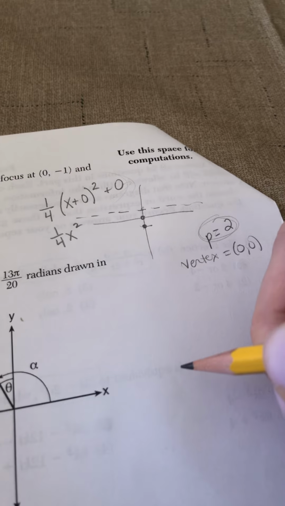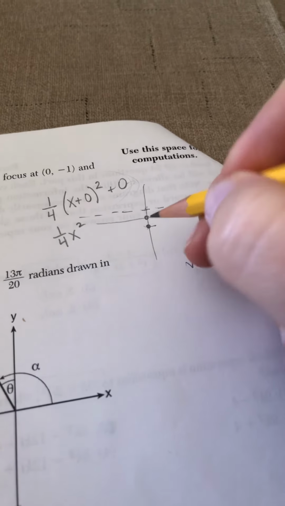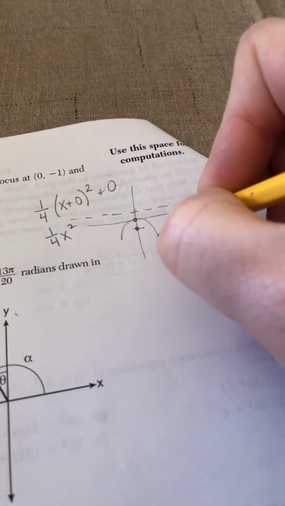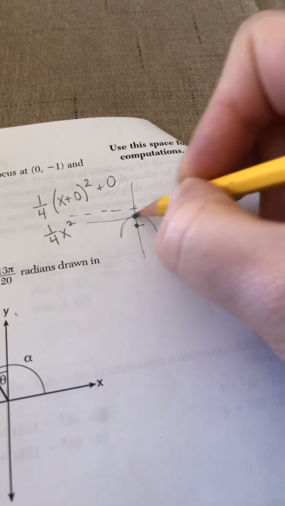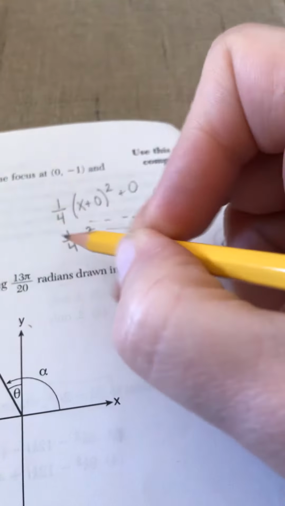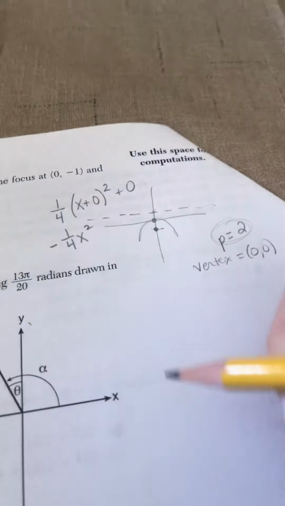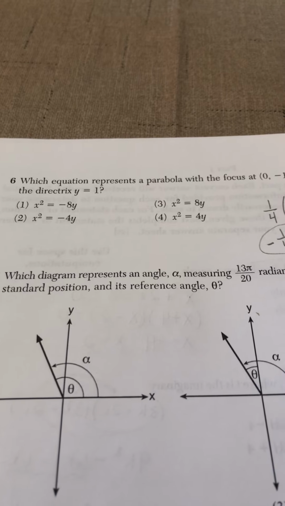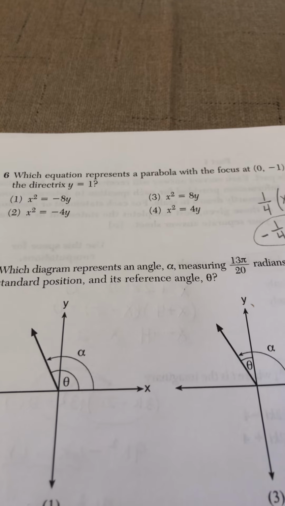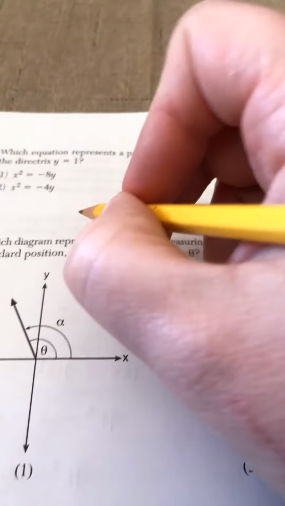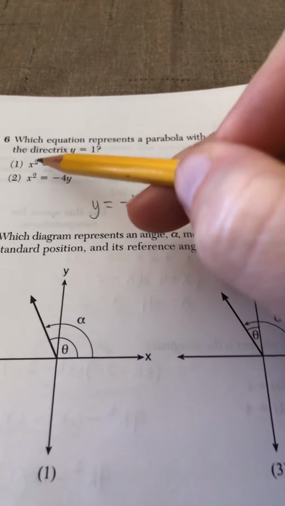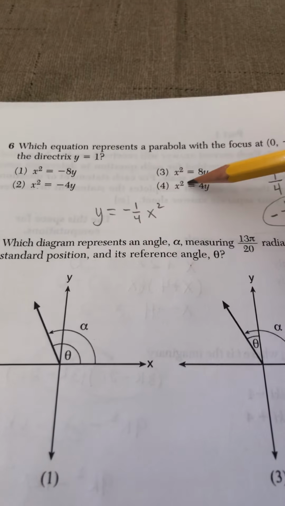Now I'm going to tell you, you've got to watch it, because this parabola, remember, it can never touch this line, and it's going to hug the focus. So because it is faced downward, we need to make this leading coefficient negative. Okay, so this is going to be the equation of that parabola, -1/4 x squared. Now when you take a look over here, it's not there. Okay, so what we have to be able to do is finagle it a little bit. -1/4 x squared.